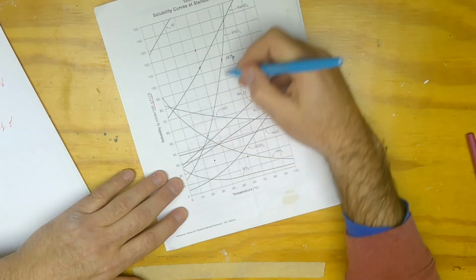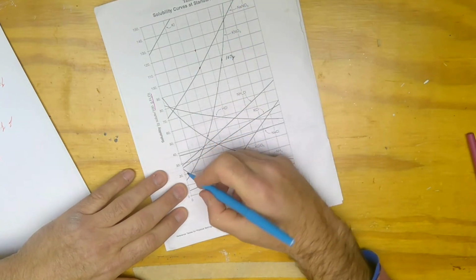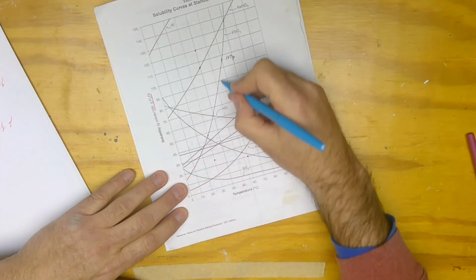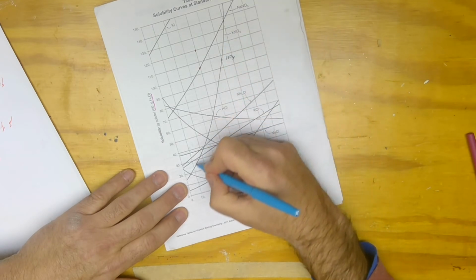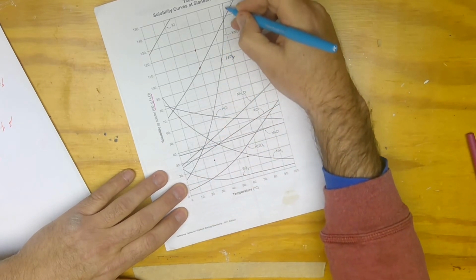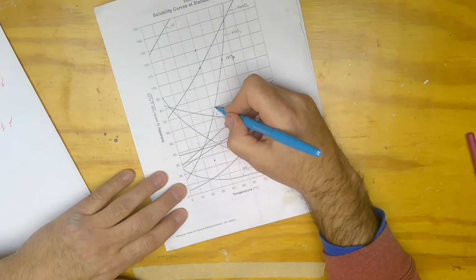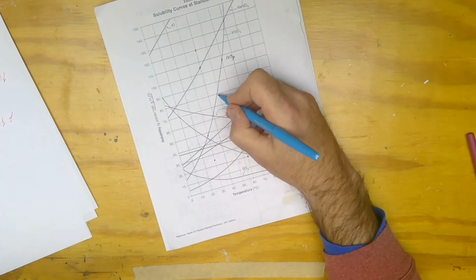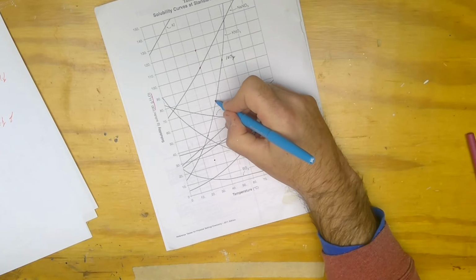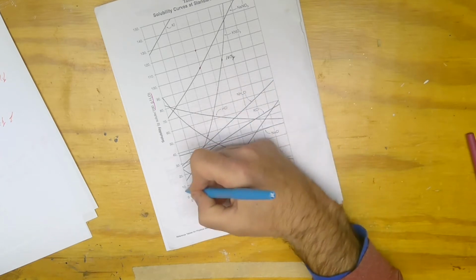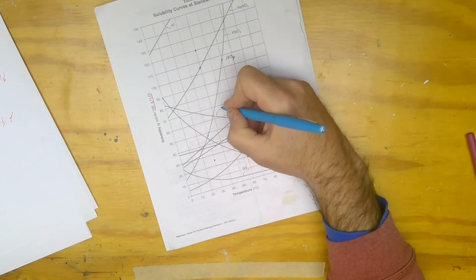But what I want to talk about is how much does dissolve. Now, if we're on this line, okay, if we're somewhere exactly on the line, okay, that's how much solute can be dissolved in 100 grams of water at a very specific temperature. All right, so if you're on the line, okay, it's going to be a saturated solution and will be at equilibrium.